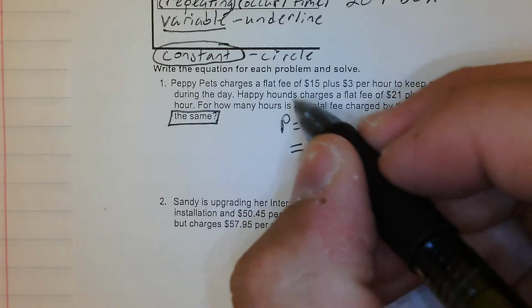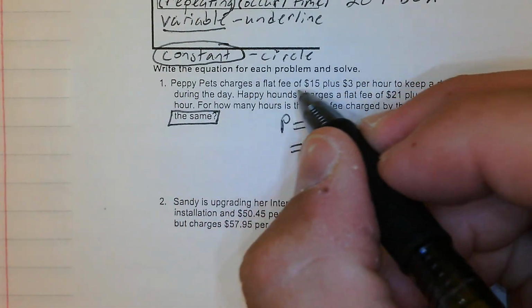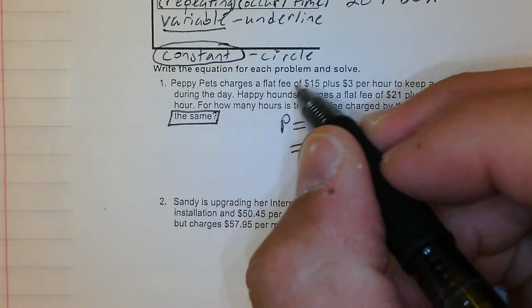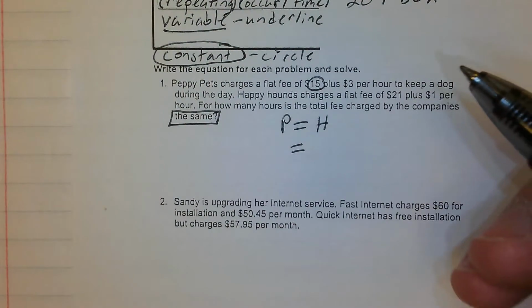So we're going to work with Peppy Pets first. So let's read through Peppy Pets. They charge a flat fee. Oh, there's my key words. Flat fee, meaning it is a constant. So I'm going to circle my flat fee of $15.